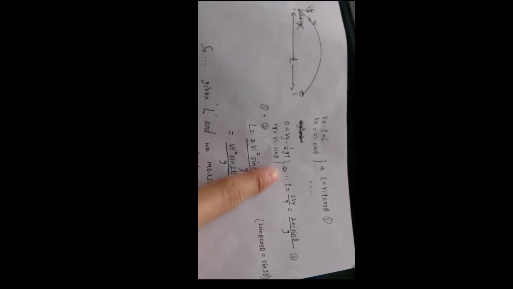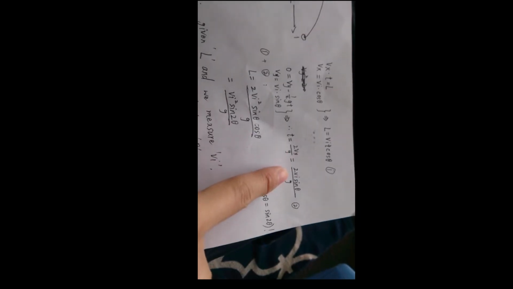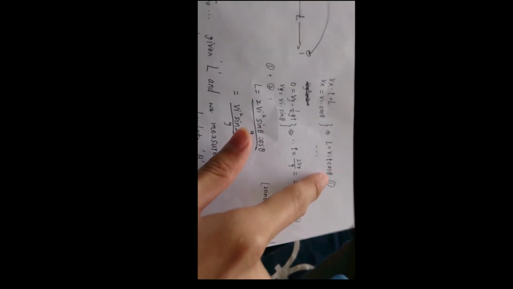Well, here comes the vertical one, and Vy will be affected by gravity. So we can use this formula to calculate the time. And given these two formulas, we combine them. And finally, we got this formula. So given L, the distance, and we measure Vi, the initial velocity, then we can calculate theta.